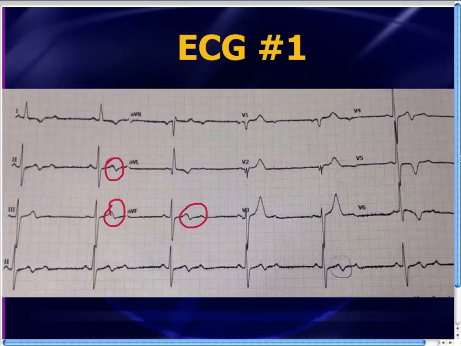When you see those biphasic T's in the inferior leads, you have to have some concern about right coronary artery occlusion, even though there's not as much evidence about that as there is pertaining to the mid-precordial leads, right?